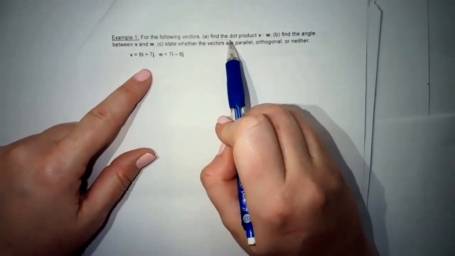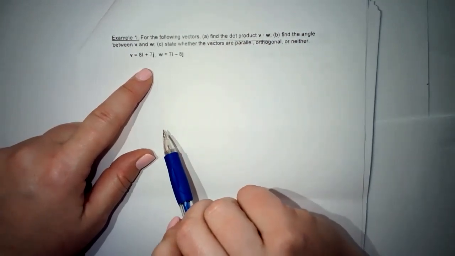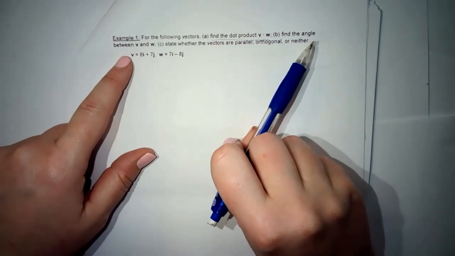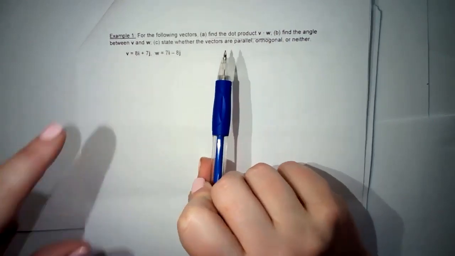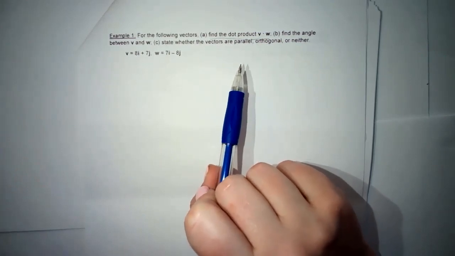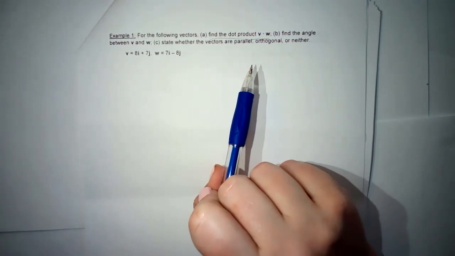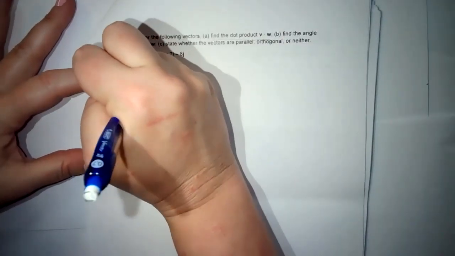It says find the dot product. That's my first thing I have to do. Once I do that, it's going to want the angle between them. Once I do that, it wants to know: are the vectors parallel? Are the vectors orthogonal, perpendicular, or are they neither? Are they just regular old vectors? Okay, so let's do A first.